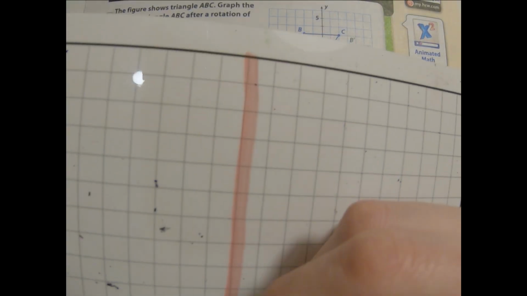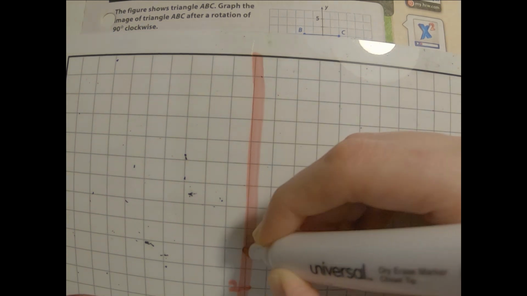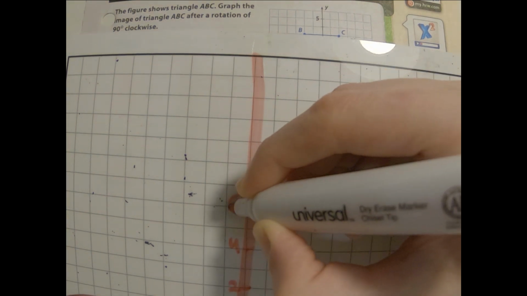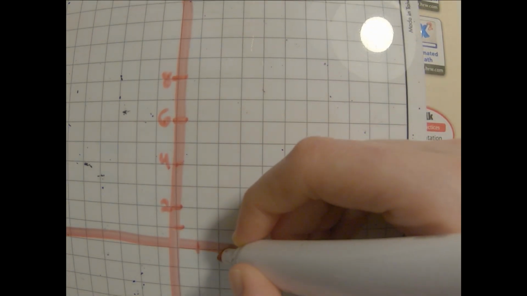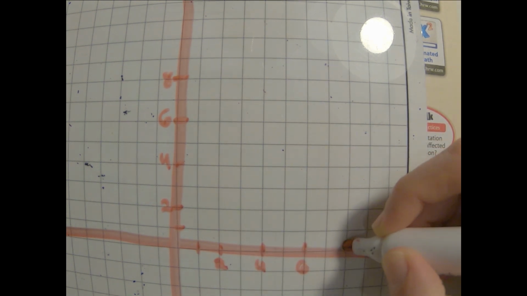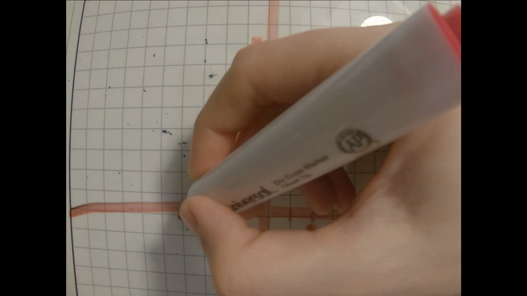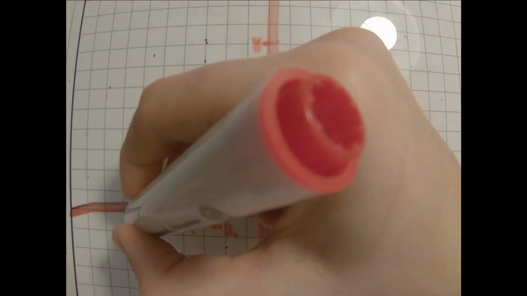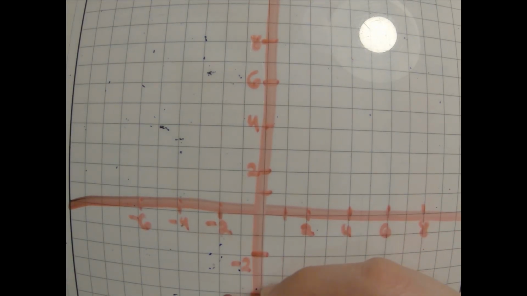Okay, and in this case, this is going to be 2, 4, 6, 8, and my measurements on this side also go by 2, so 2, 4, 6, 8, and 2 in this direction, -2, -4, -6, and then 2 in the bottom, -2, -4, -6.